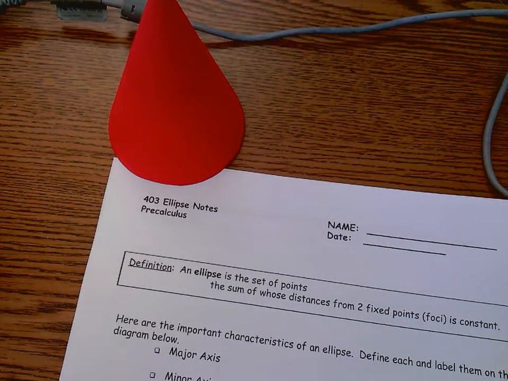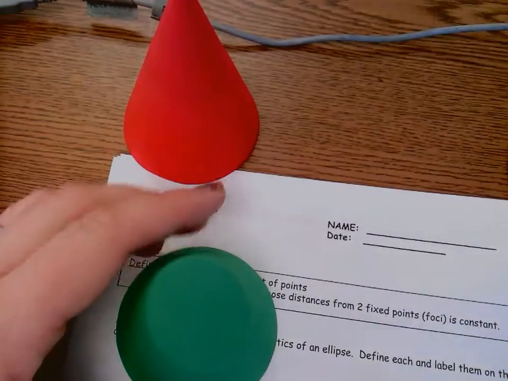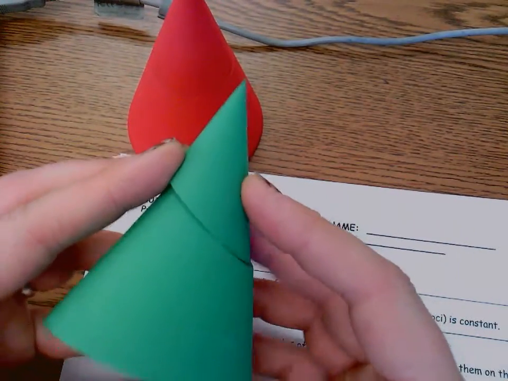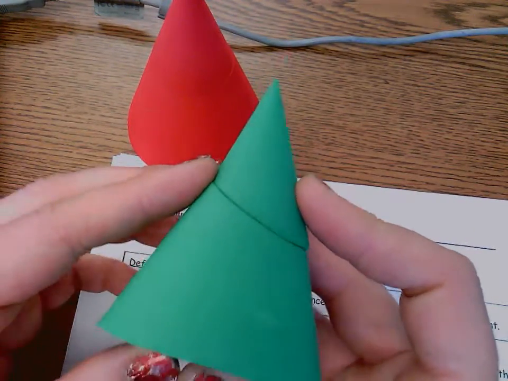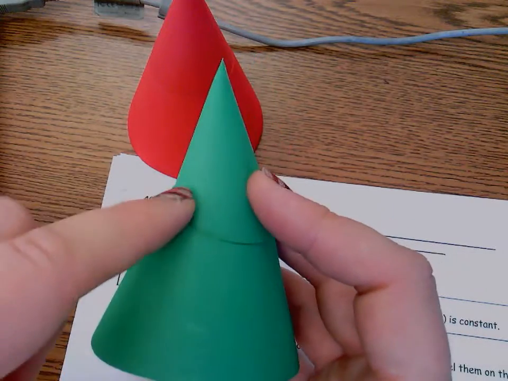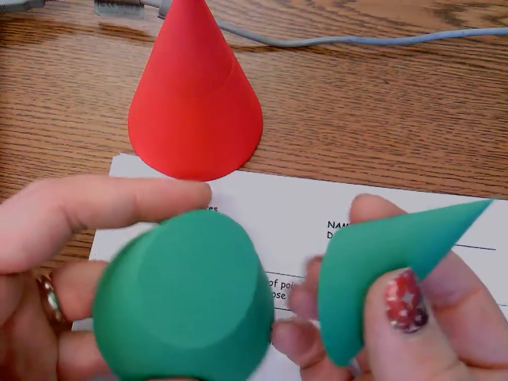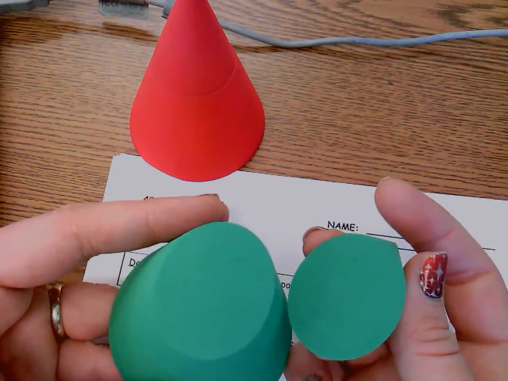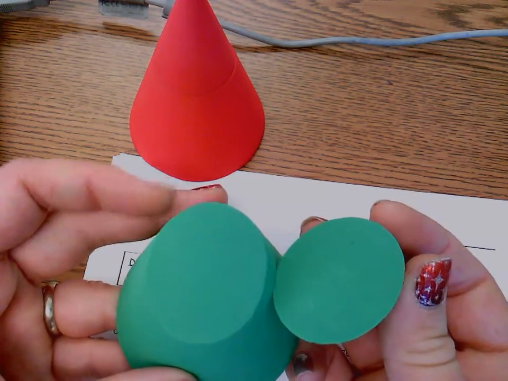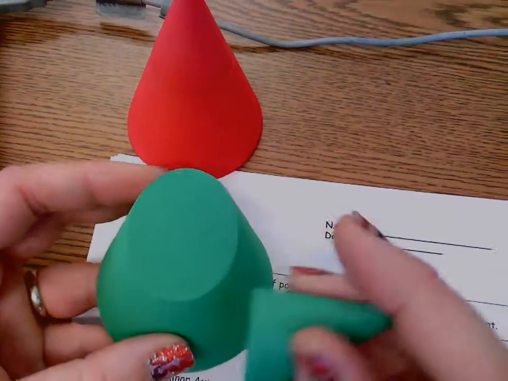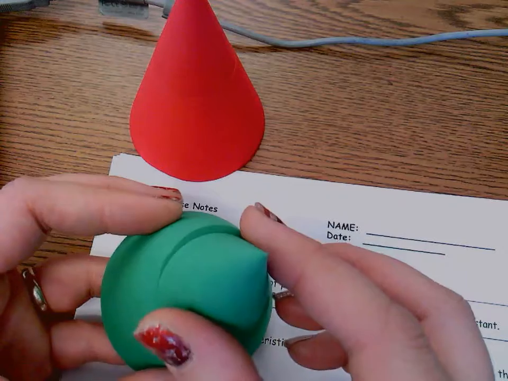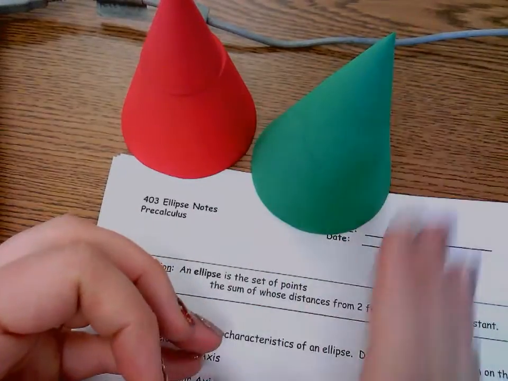So an ellipse, here's my ellipse, is formed when you slice a cone diagonally. But you're slicing it diagonally and you may not intersect the base. So I'm slicing it diagonally and see how the cross section makes an ellipse. The ellipse definition we're going to learn today is a set of points, and the sum of the distances from 2 fixed points called foci is constant. That's a mouthful, but I will show you what that means.